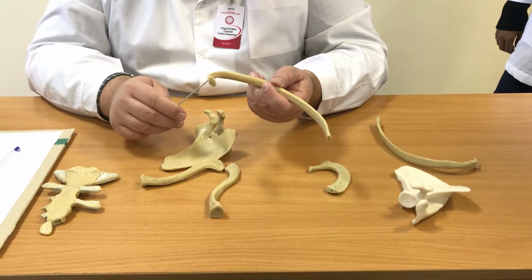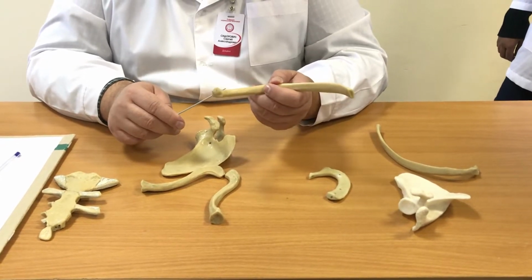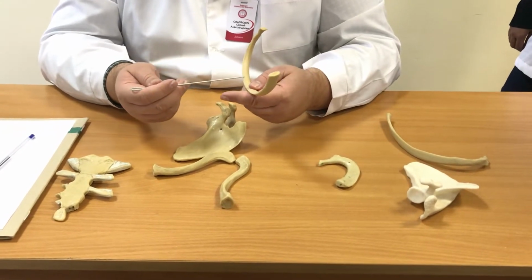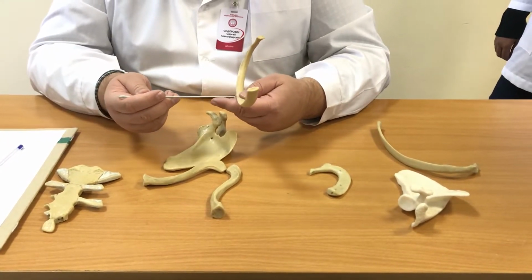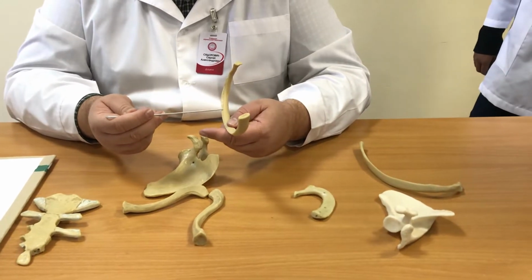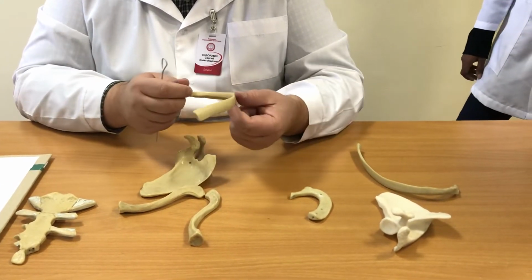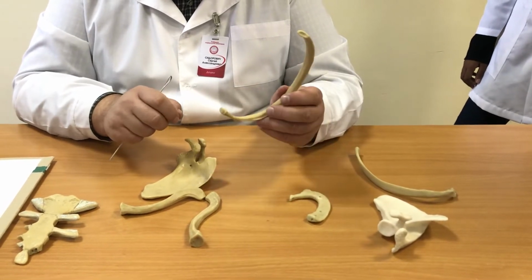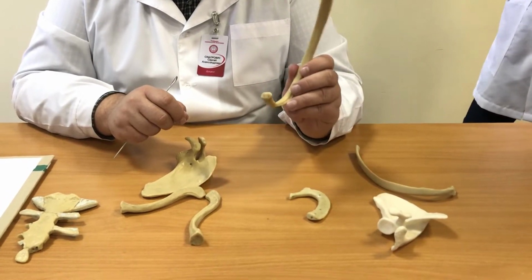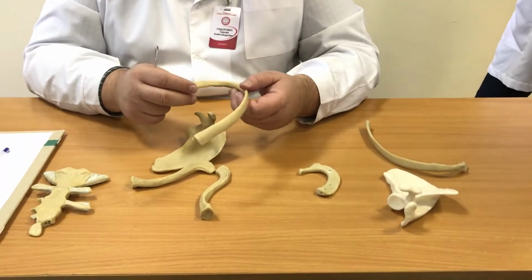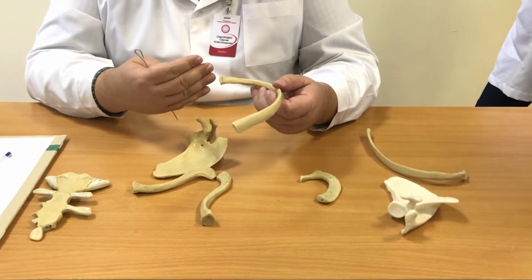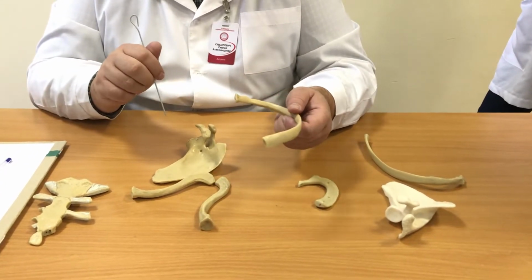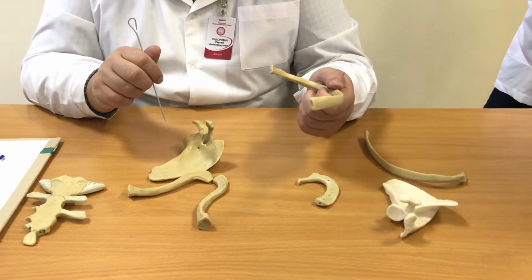The most convex part of the rib is named angle, angulus costae, and the groove of the rib, sulcus costae, passes near the inferior border, inferiorly. Sulcus costae is on the inferior part of the rib. That is why we can identify whether it is a right or left rib. Head of the rib should be posteriorly, looking backward, and this groove, sulcus costae, looks downward. It is left rib. Clear?